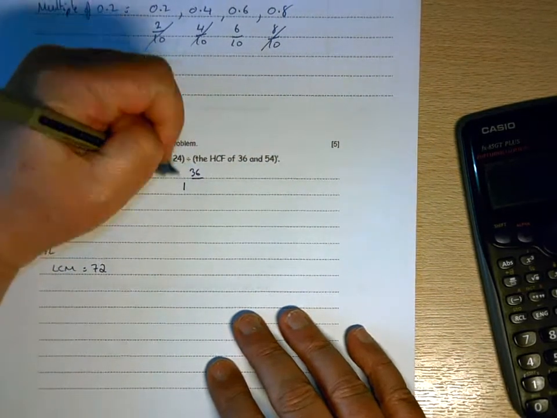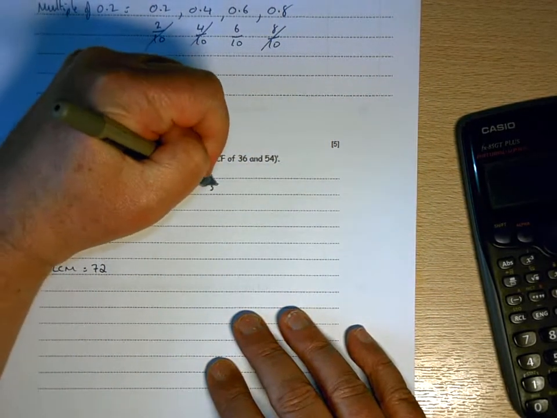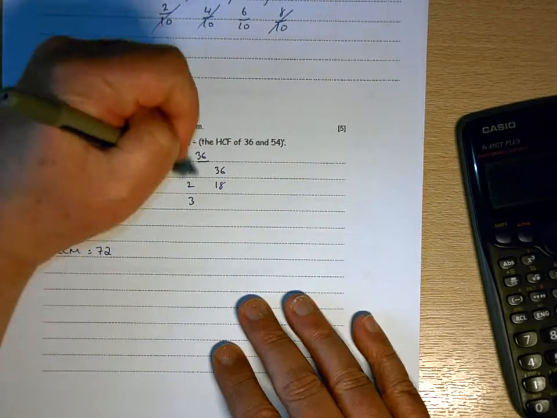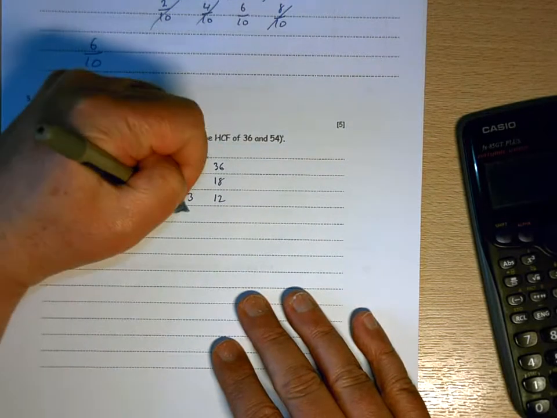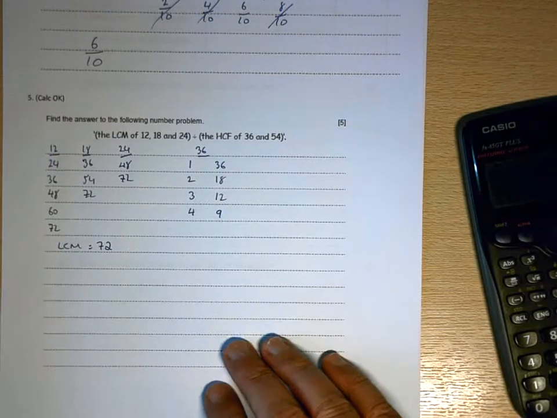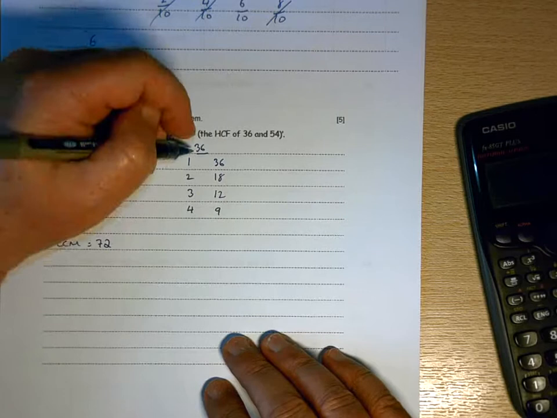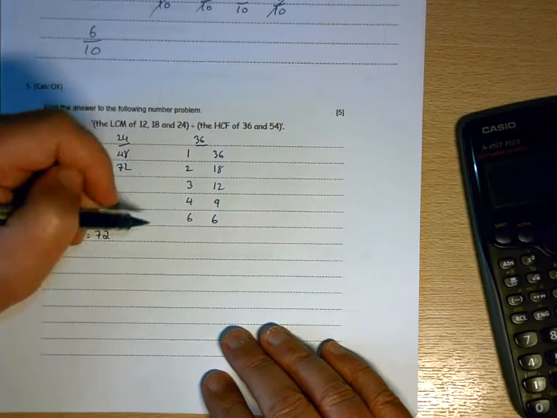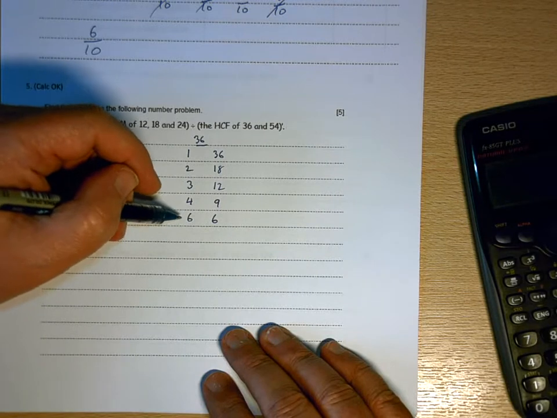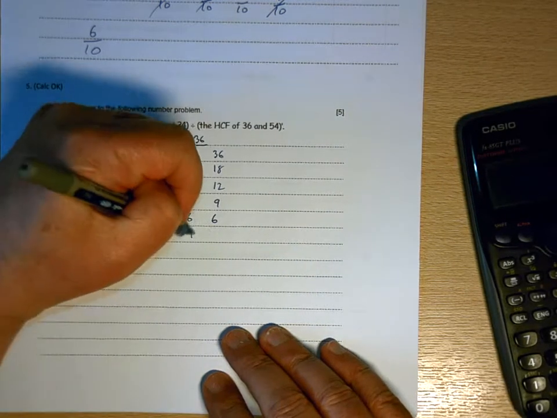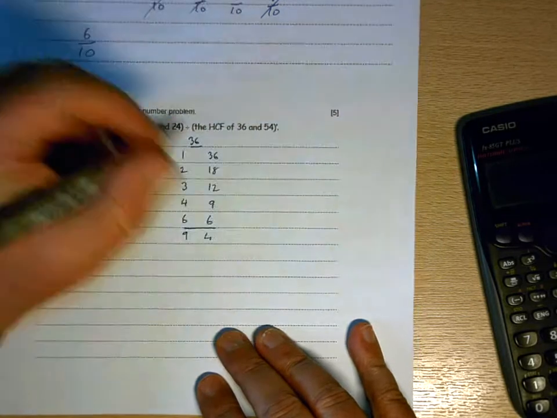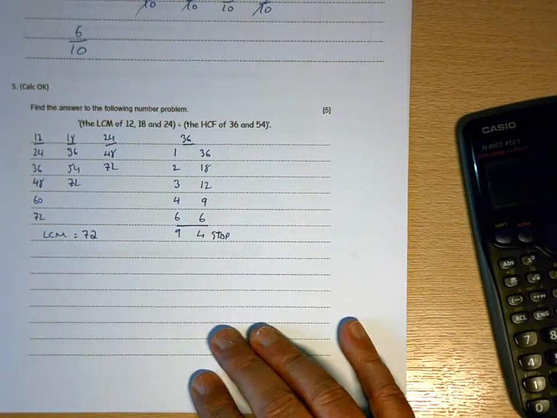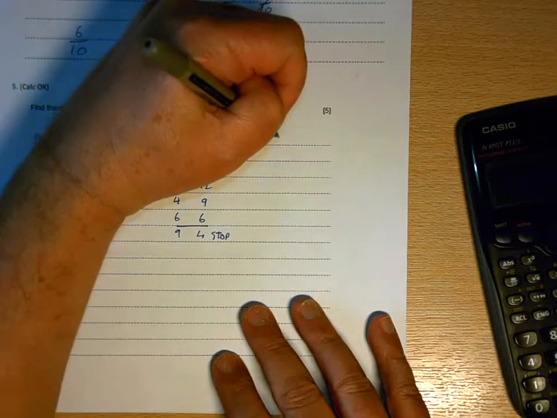When it comes to highest common factors, the factors of 36: 1 and 36, 2 and 18, 3 goes into 36 12 times, 4 goes in 9 times, 5 doesn't, 6 goes in 6 times, and then 7 doesn't, 8 doesn't, 9 does, but then you're repeating yourself, so you stop. So those are the factors of 36.